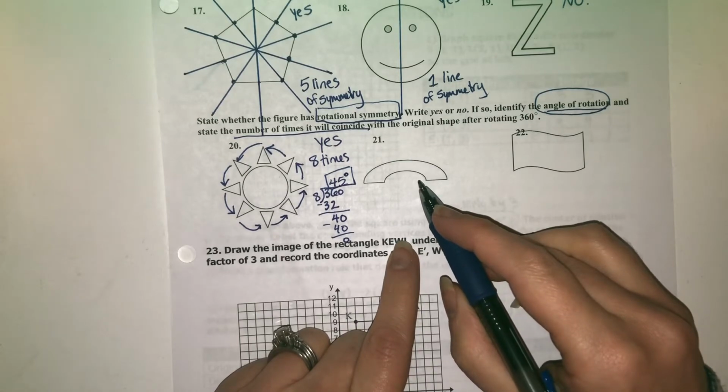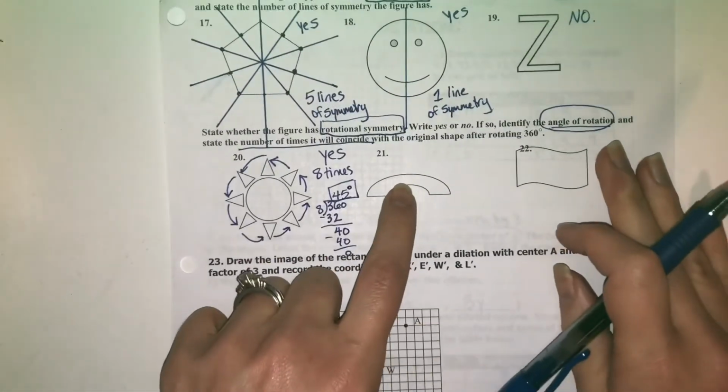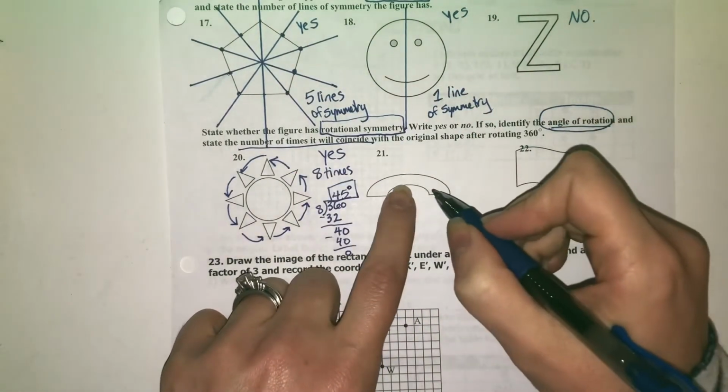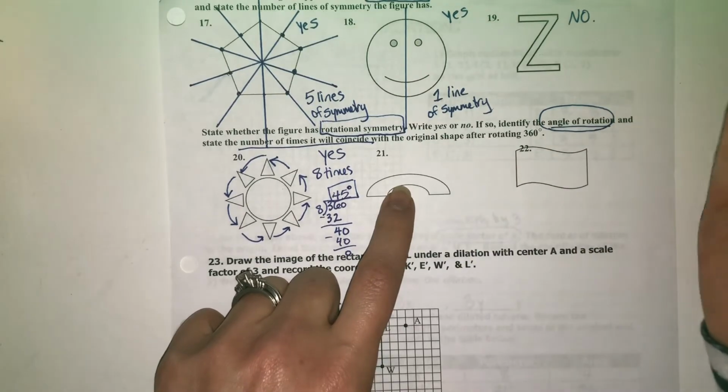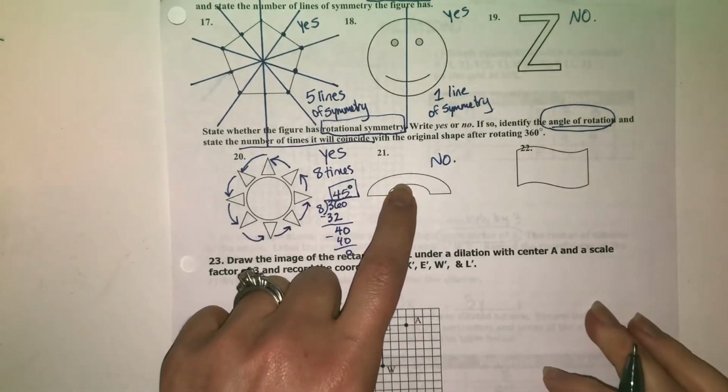Does this shape have rotational symmetry? Well, yes, I can rotate it and make it look exactly the same, but only if I rotate it a full 360 degrees. So technically, if you have to rotate it all the way around a whole circle to make it look the same, every shape would do that. And the answer is no, it does not have rotational symmetry.